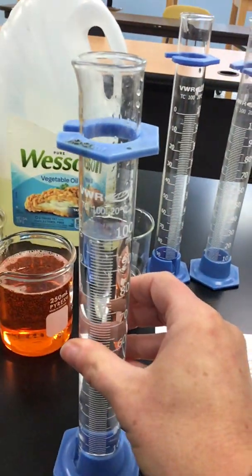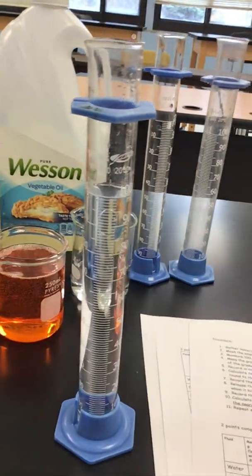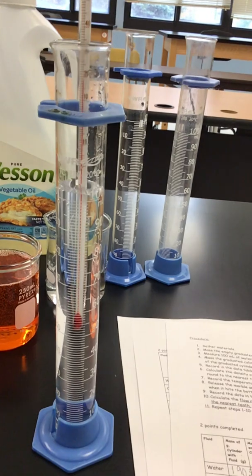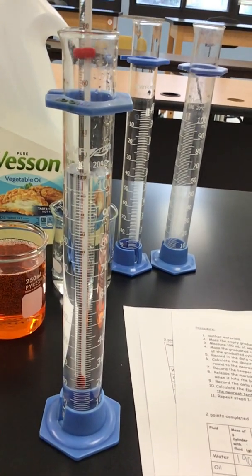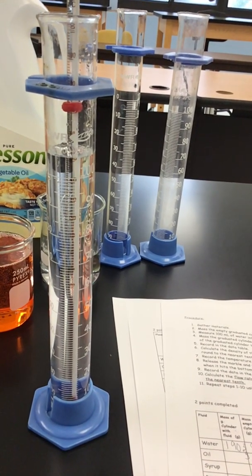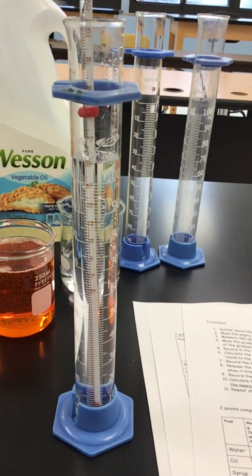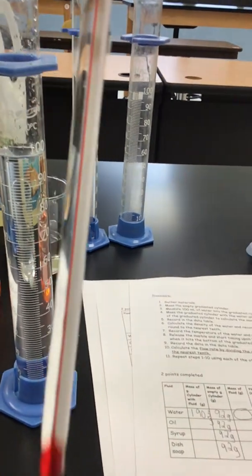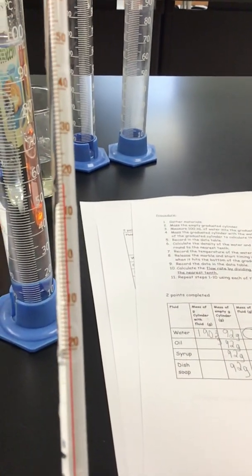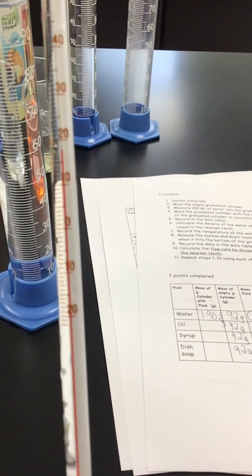All right, next, our time. We are going to measure the flow rate. Oh, I'm sorry, we should take the temperature of the liquid first. I'll wait about 30 seconds and see if it changes at all. I know it's a little challenging to see, so I will give it to you.